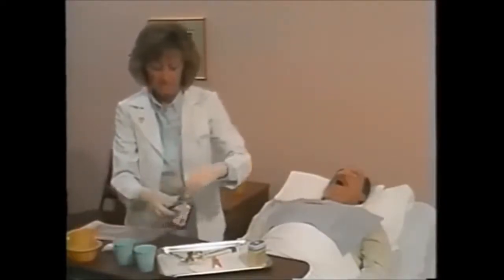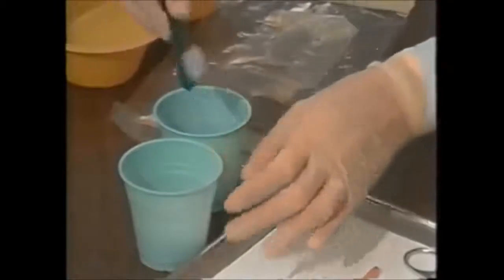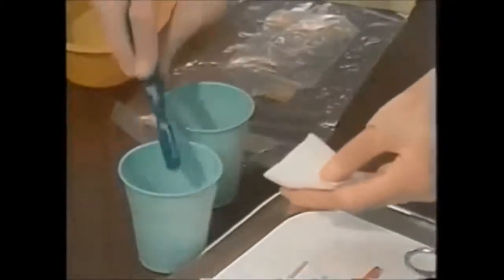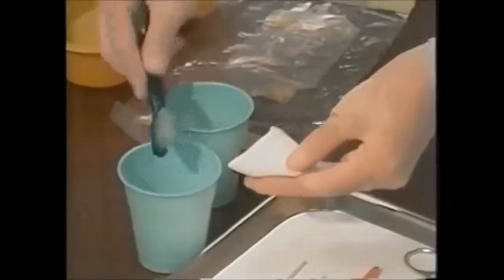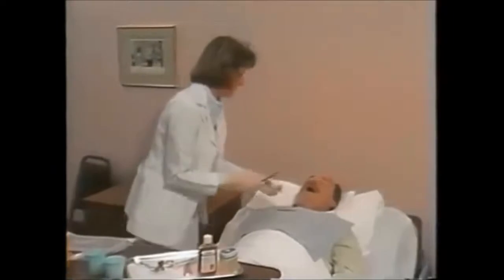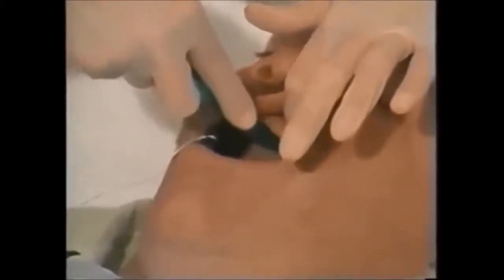Dip the toothbrush in water and then in an anti-plaque mouthwash. Shake the toothbrush over the cup to remove excess water and mouthwash from bristles. Too much liquid could cause the patient to choke. Use the toothbrushing technique previously described. Clean the upper and lower teeth on the side without the bite block.